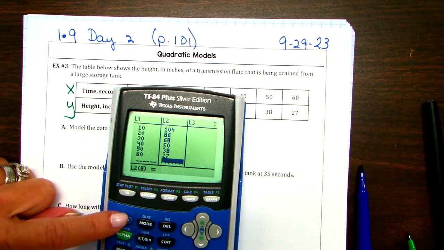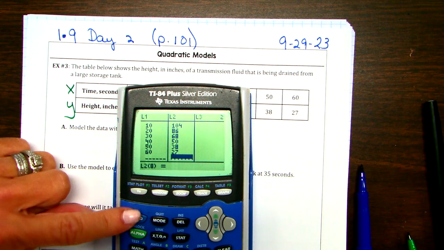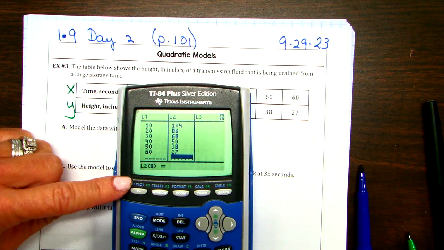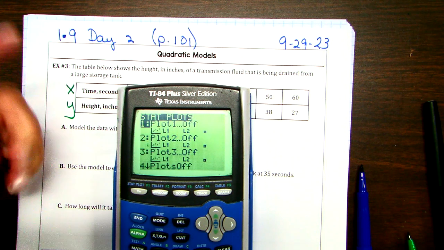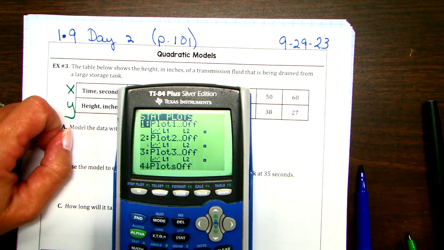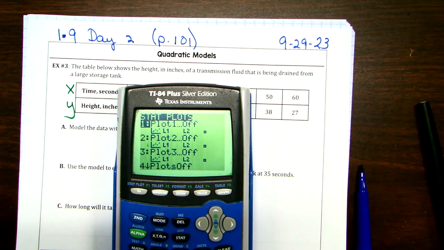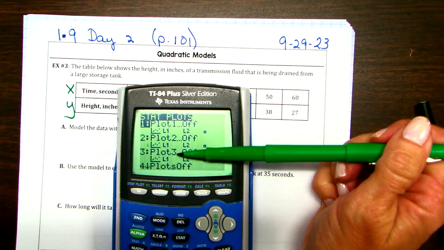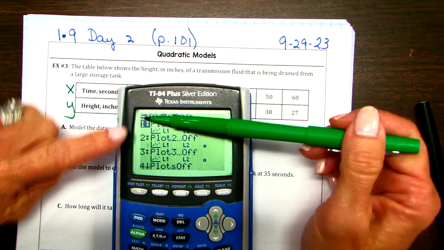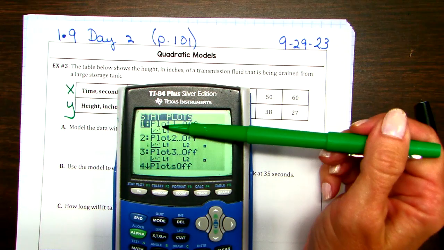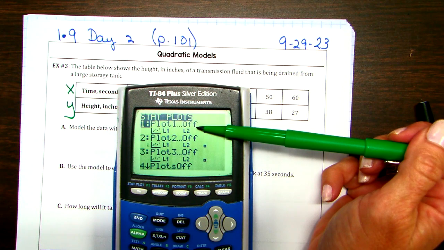So we're going to go to second. If you don't know where it is, just like the next button, watch my finger. Second, and then stat plot. It's in blue. That's why you had to hit second, right? And notice there's 1, 2, 3, 4. I'm going through the steps again here. 2, 3, and all of those we don't care about. All we care about is 1, and it says the plot is off. We want it to be on.